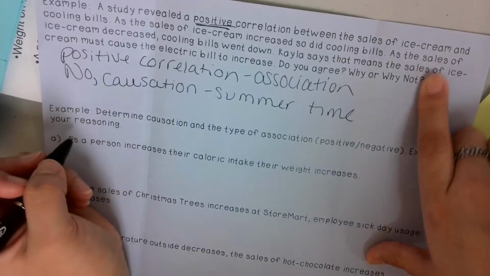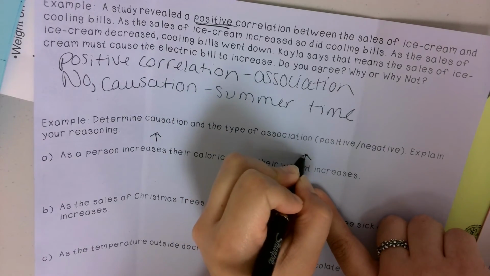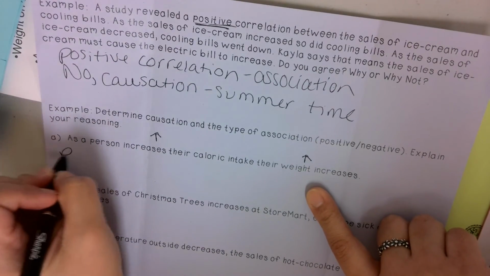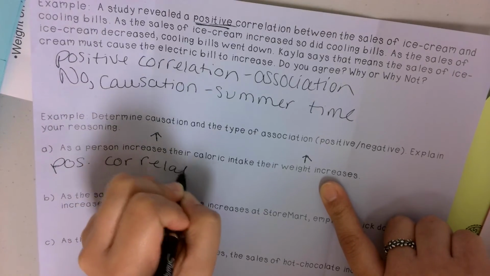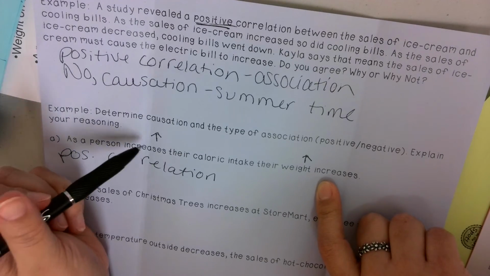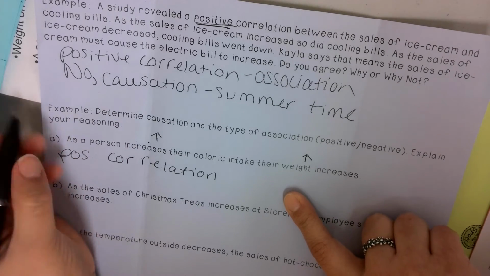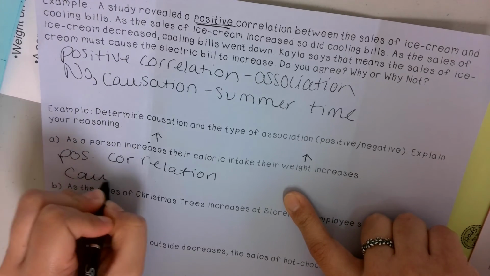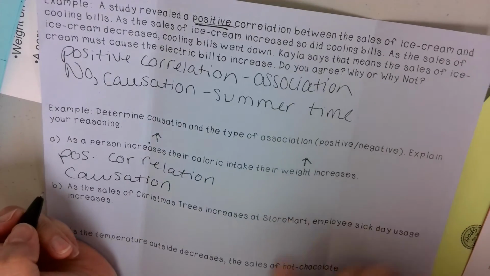So let's do another one. As a person increases their caloric intake, their weight increases. So since they're both going up, we know that it is a positive correlation. We have to decide if it's a causation or just an association. So did increasing your caloric intake cause the weight to increase? Yes, because you get that from food. So we would say a positive correlation with causation.